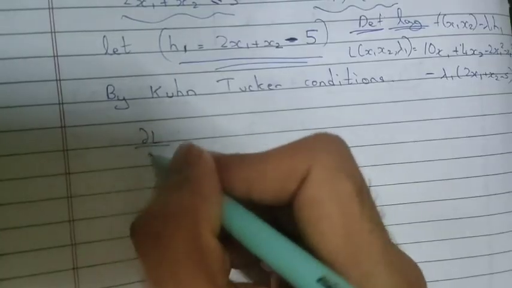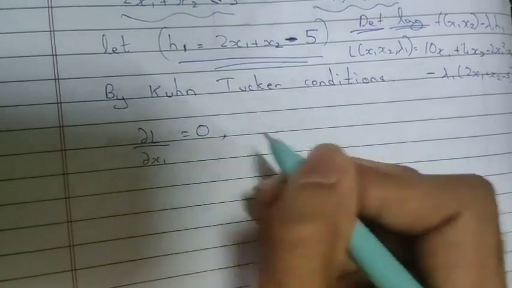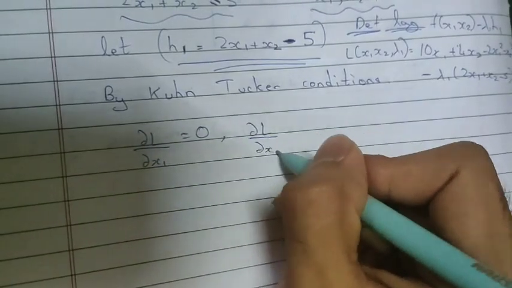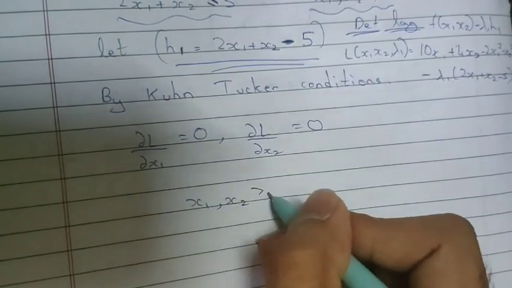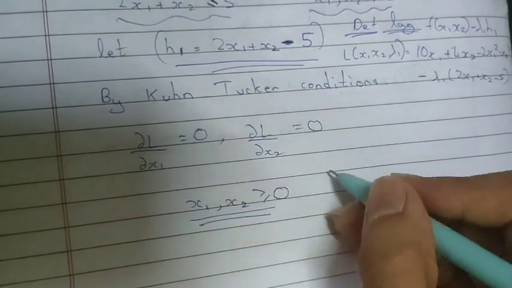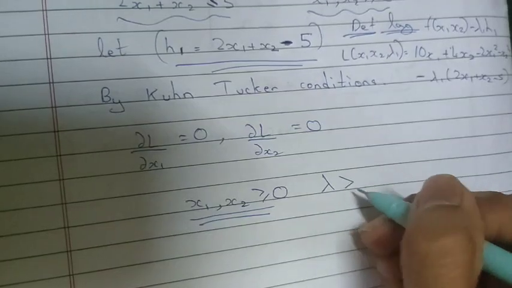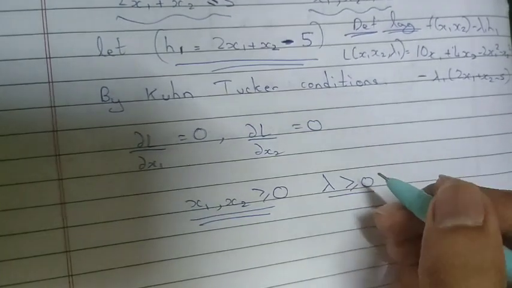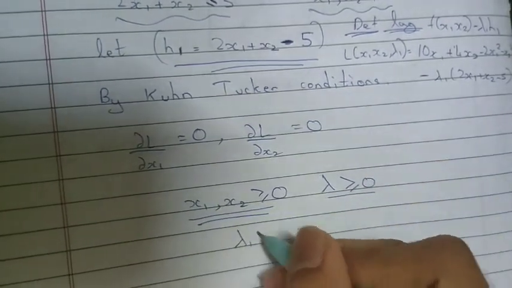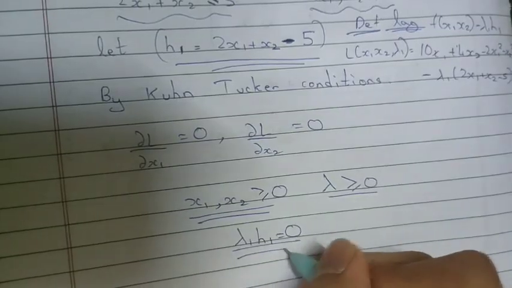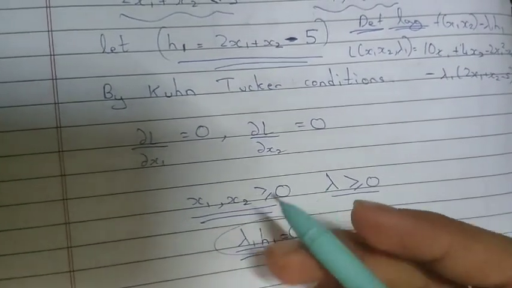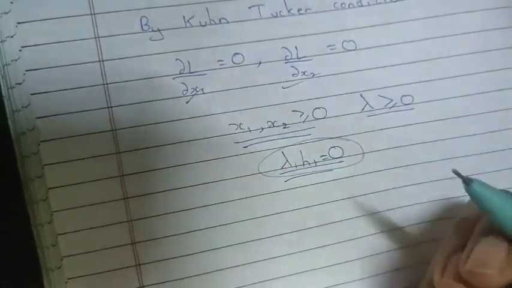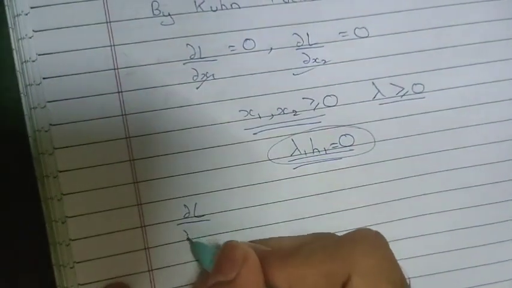Now by the Kuhn-Tucker conditions, del L by del x1 should be equal to 0, del L by del x2 should be equal to 0, x1 and x2 should be greater than or equal to 0, and since we want to maximize, lambda should be greater than or equal to 0. Lastly, lambda 1 into h1 must be equal to 0. This is the main thing we are going to be using the most. But firstly, we need to calculate these derivatives.